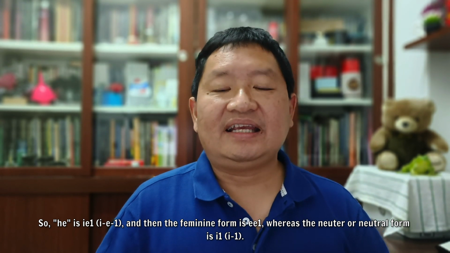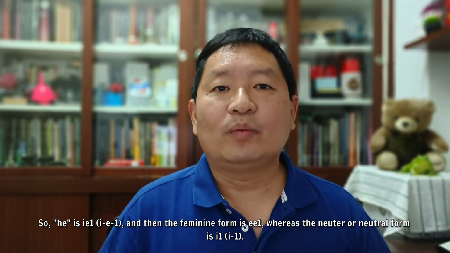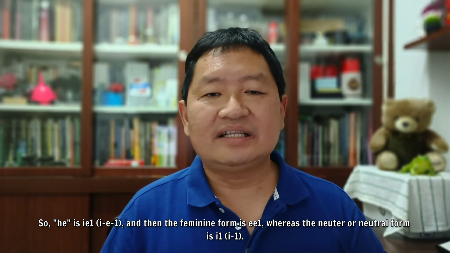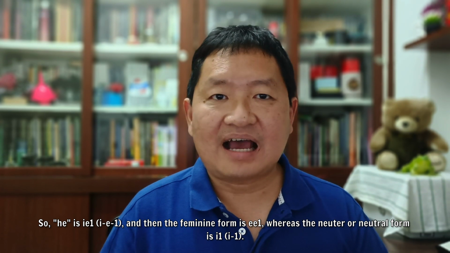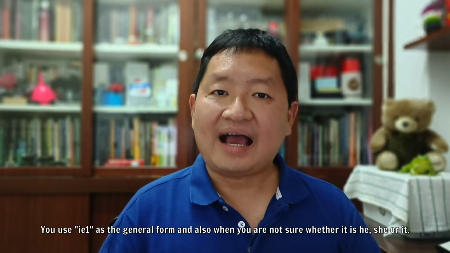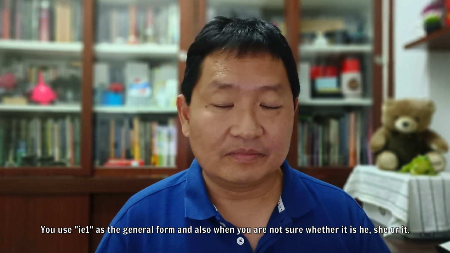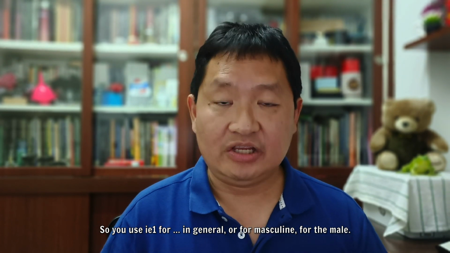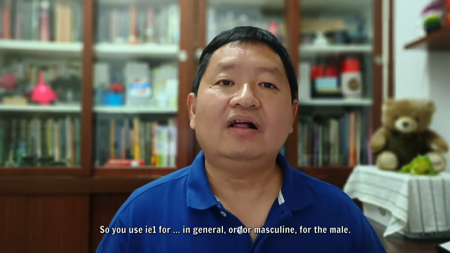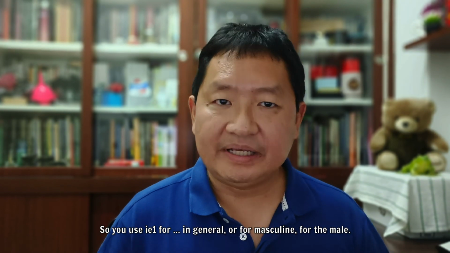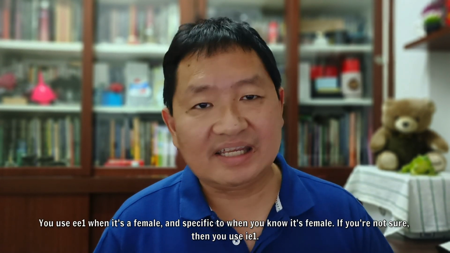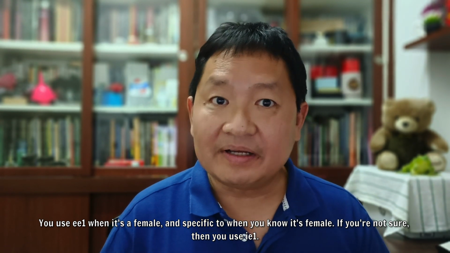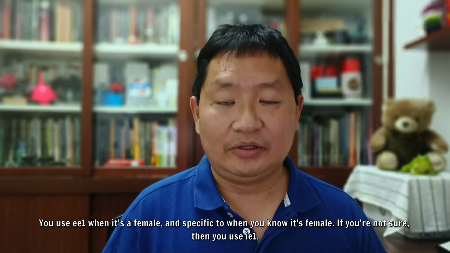So he is IE1, and then the feminine form is EE1, whereas the neuter or neutral form is I1. You use IE1 as the general form, and also when you are not sure whether it is he, she, or it. So you use IE1 for in general or for masculine for the male. You use EE1 when it's a female and specific to when you know that it's female. If you're not sure, then you use IE1.